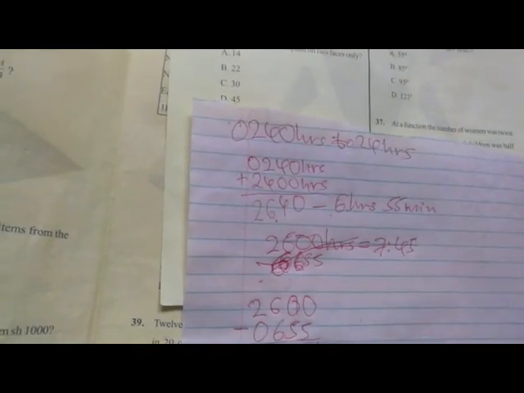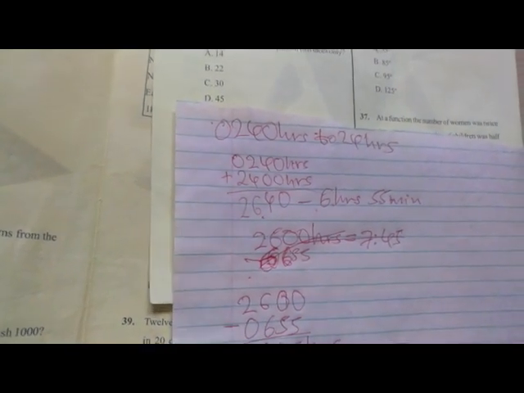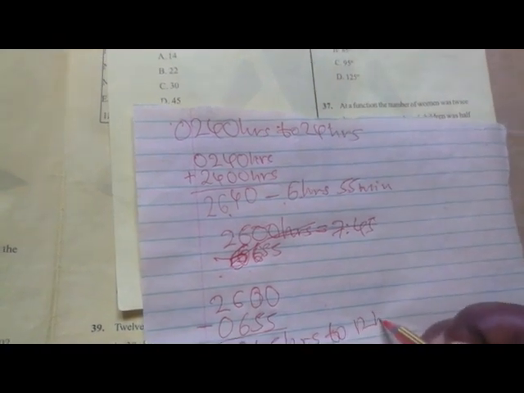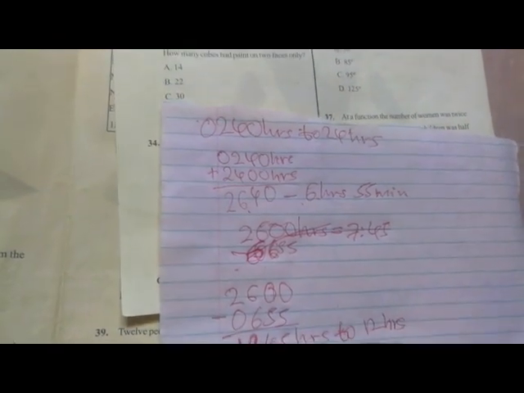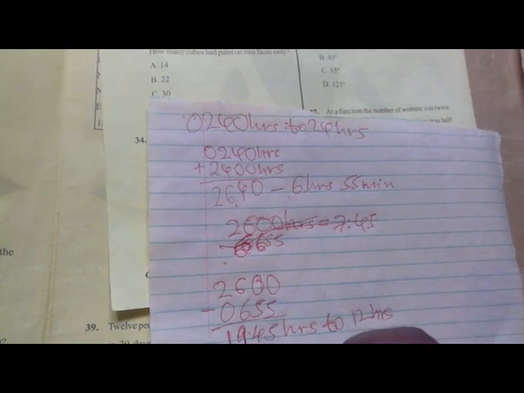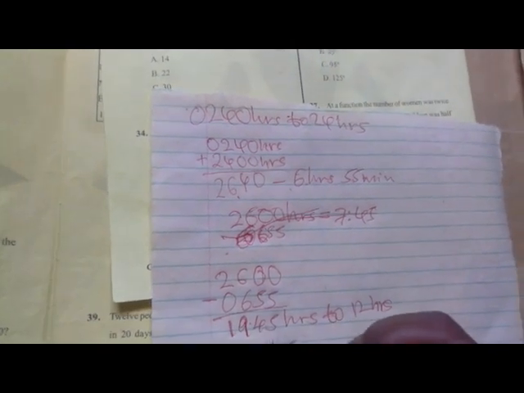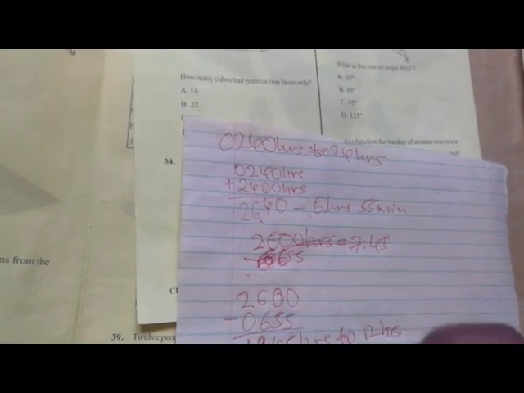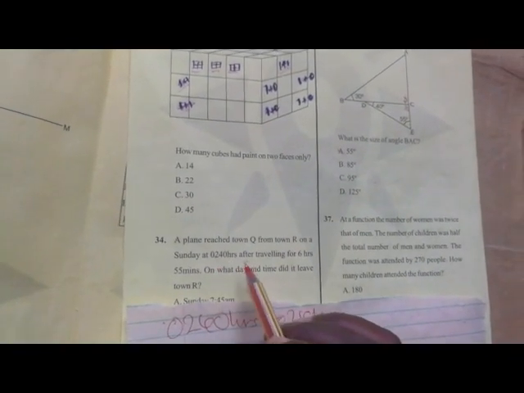If you change this 1945 hours to the 12-hour system, it will be 7:45 p.m. because it left on 2:40 hours.